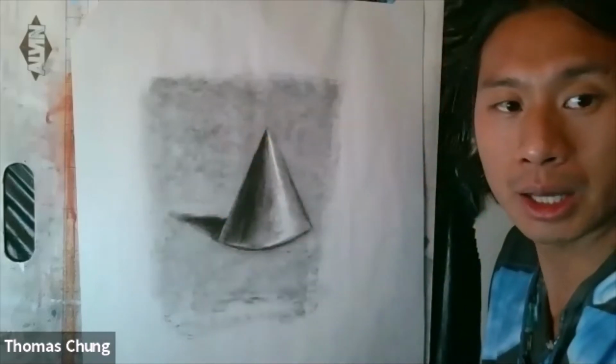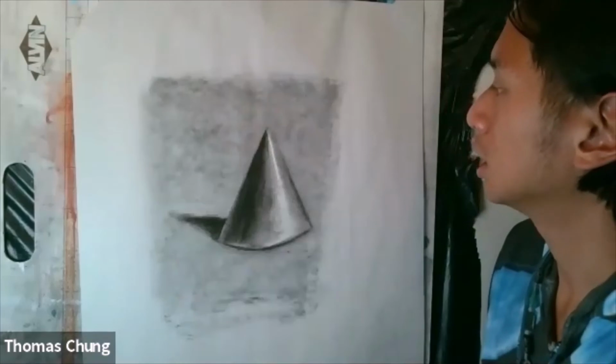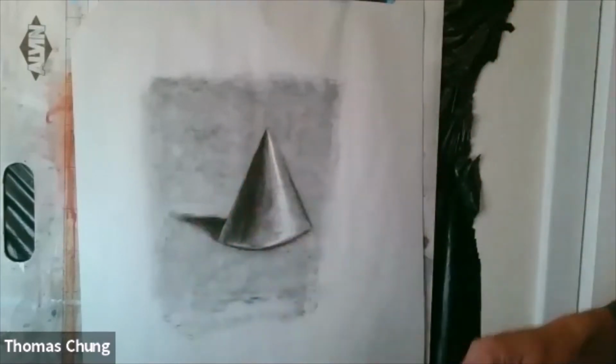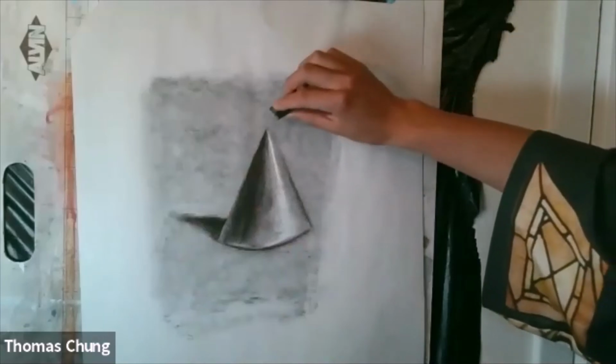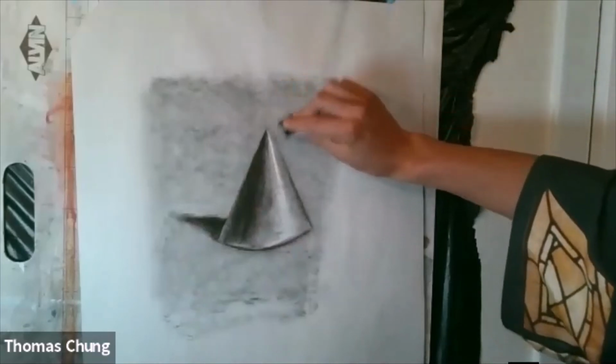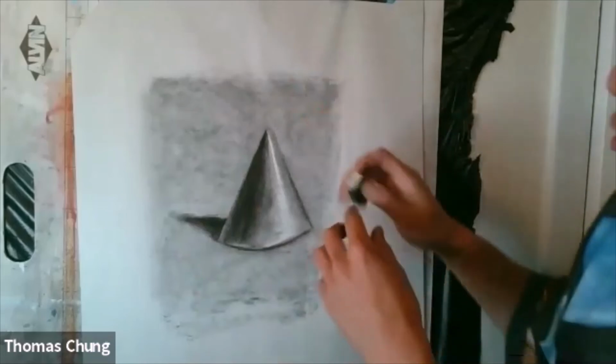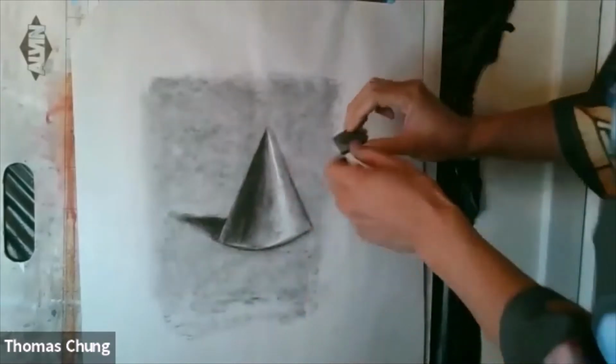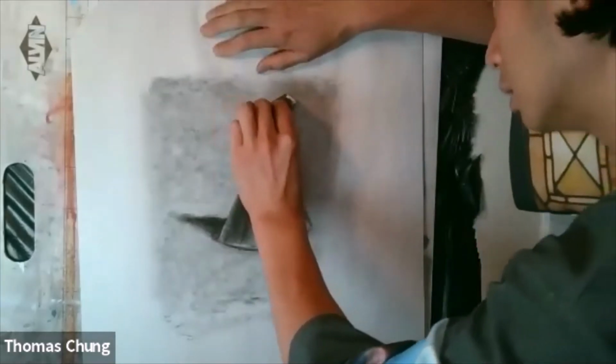And then on the other side of the cone, I think I would like to erase out to create the other sharp edge. And you want to be careful with newsprint because it's fragile. So I'm going to use one hand to brace the paper.